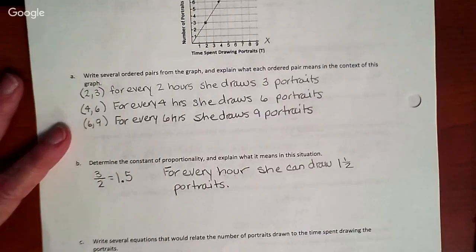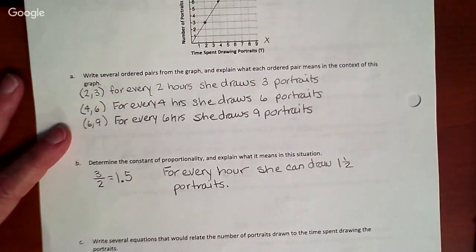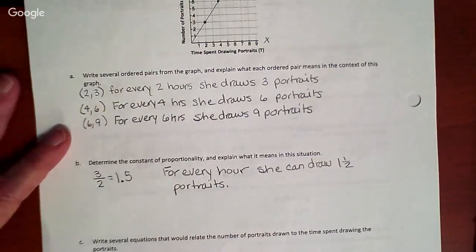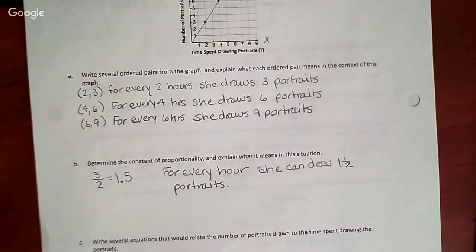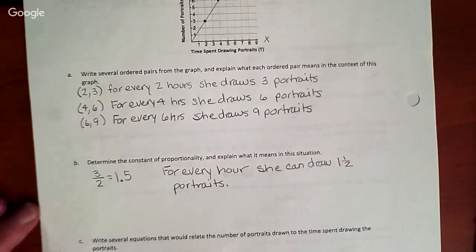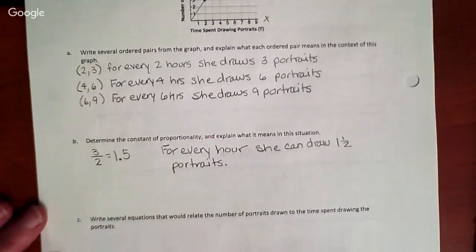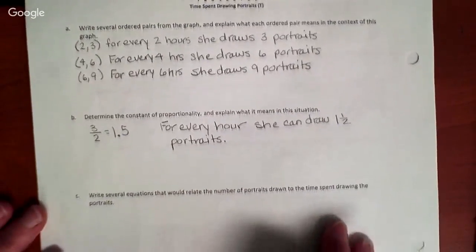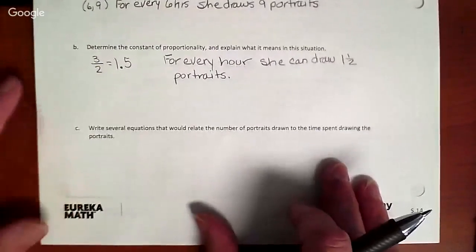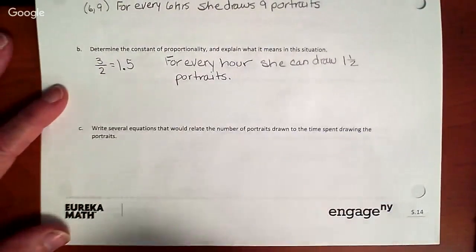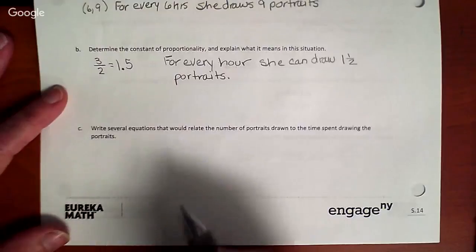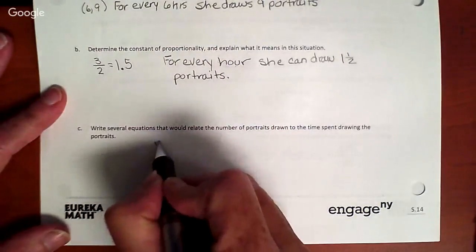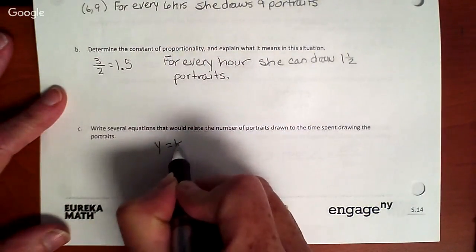It says write several equations that would relate the number of portraits drawn to the time spent drawing the portraits. So for this, the one equation that I'm more worried about, and the one that we should use, is y equals kx.